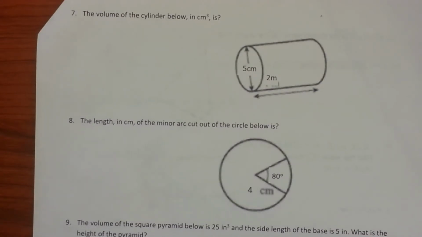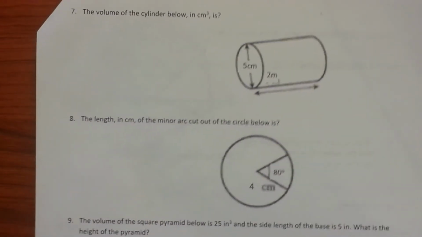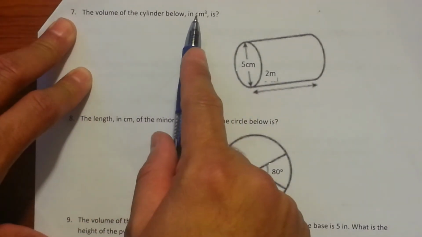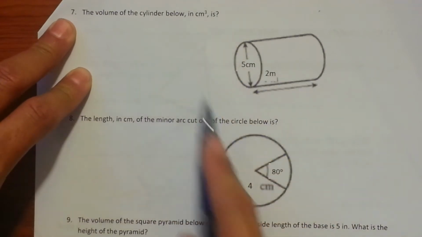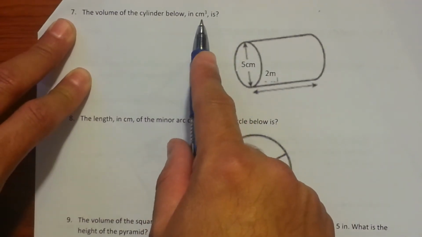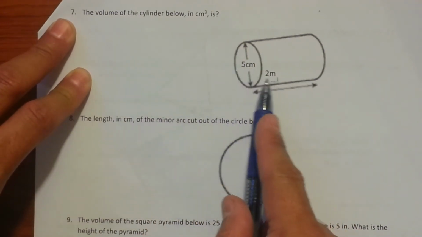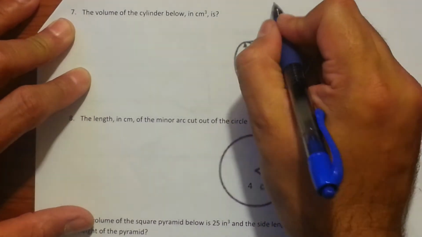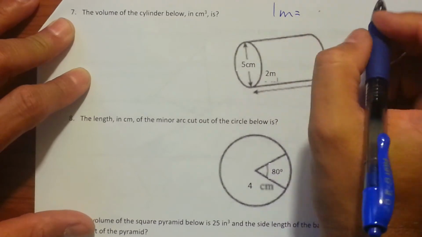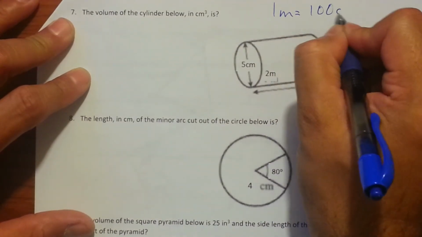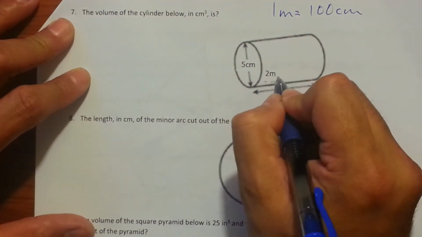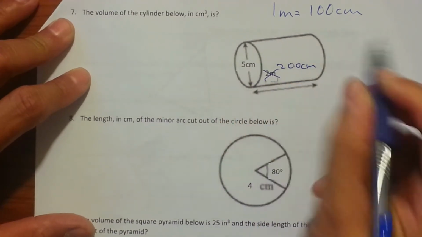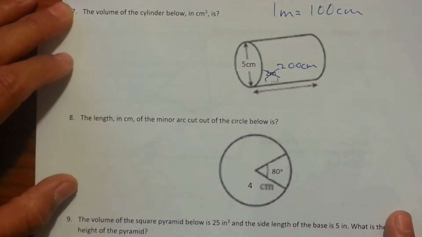Now, number 7, it says the volume of the cylinder below in centimeters cubed is blank. Now, I have to look at my different units. Right here, this is in centimeters and this one's in meters. So I know again that 1 meter is equal to 100 centimeters. So now this is not 2 meters, this is going to be 200 centimeters. Now I can go ahead and find the volume.